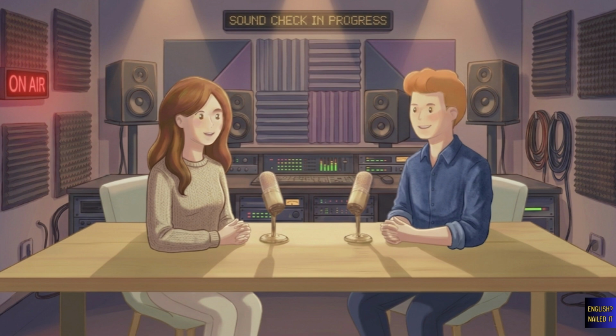Today we're talking about something that confuses a lot of English learners. You've probably seen them. You've probably been confused by them. We're talking about phrasal verbs. Phrasal verbs are everywhere in English. Native speakers use them all the time. But they can be tricky because one small word changes the whole meaning. Today, we're going to learn how to tell the difference between phrasal verbs and other types of verbs.